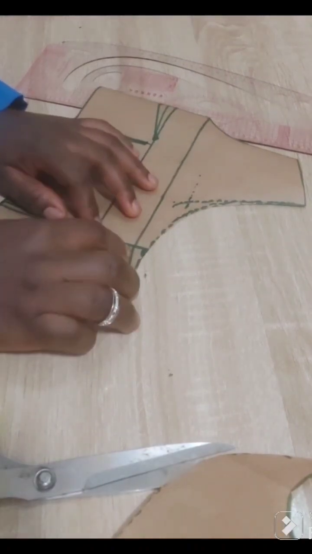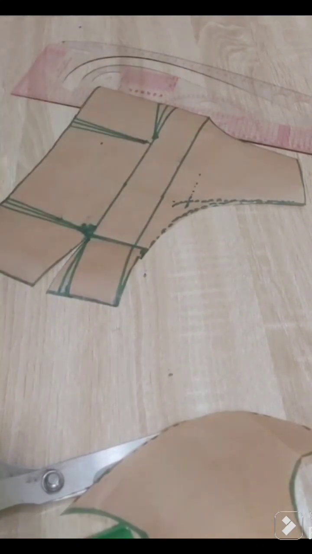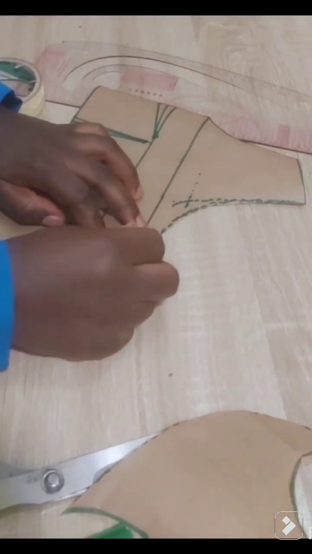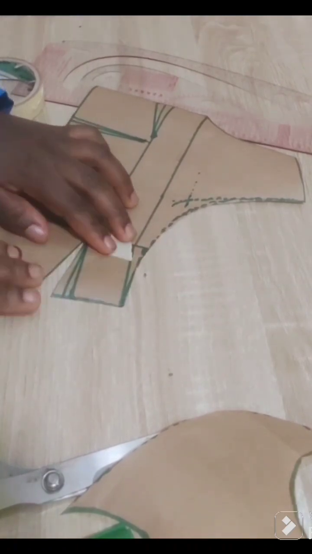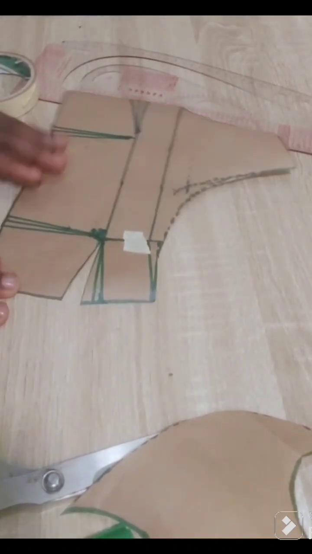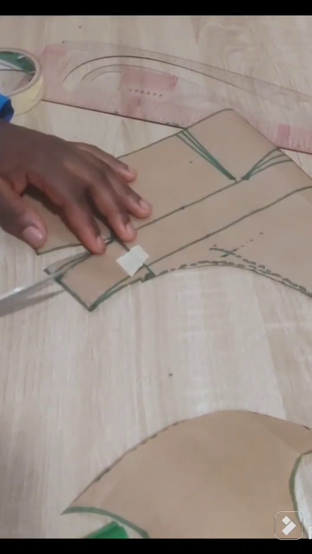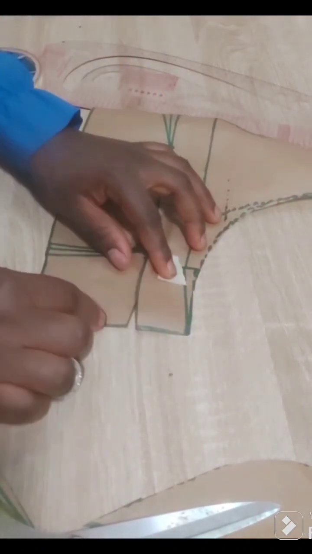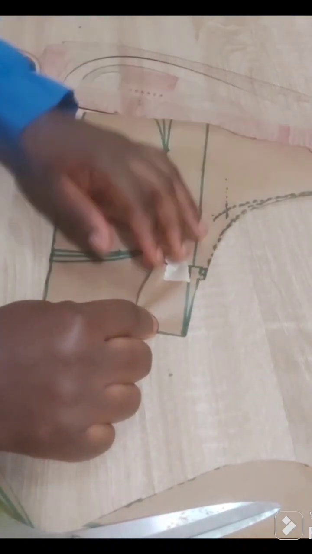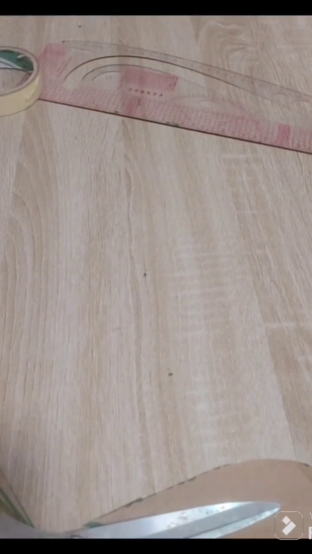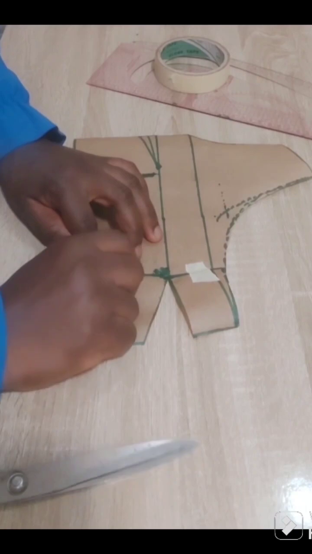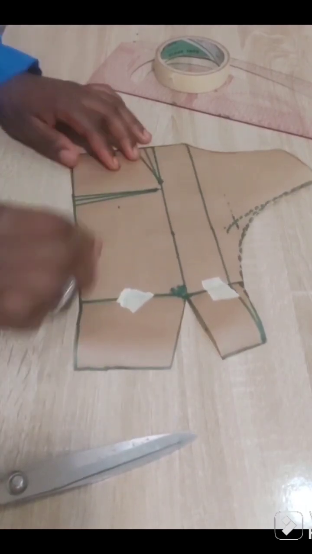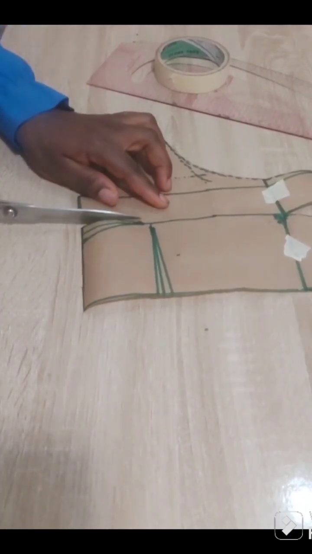Then I will cut through the bust dart also, so I can be able to close that line and hold it with my paper tape. Then I'm cutting my dart completely. So now the bust is protruding, which shows that we've already made a dart right there.